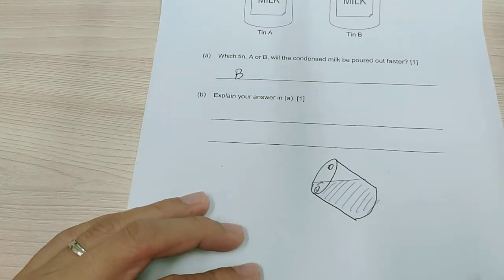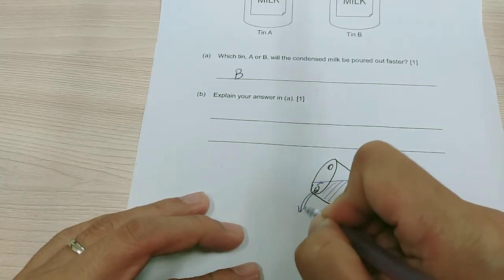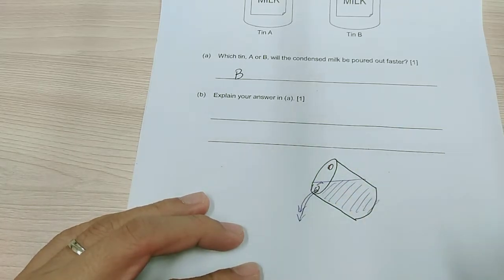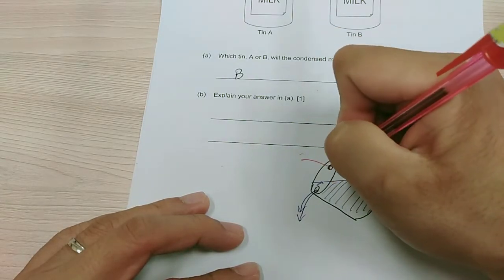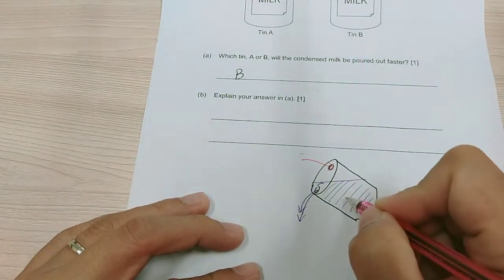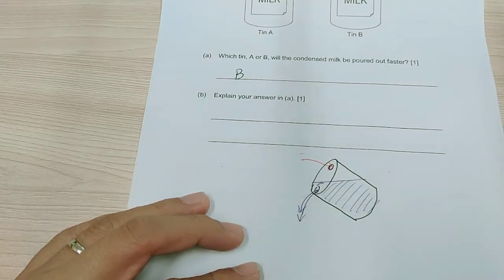Now, how is the condensed milk able to escape from this hole? Well, if it escapes from this hole, air could enter. As air enters, the condensed milk can escape from this.